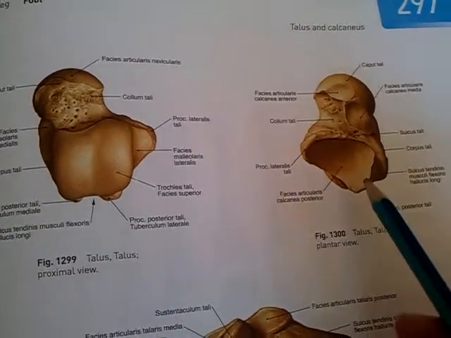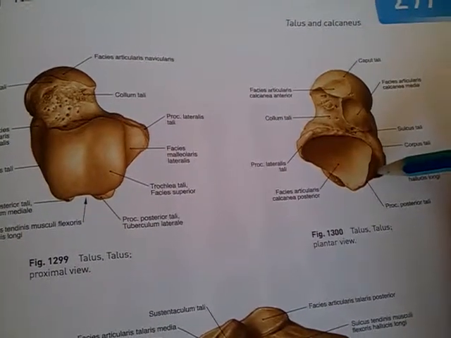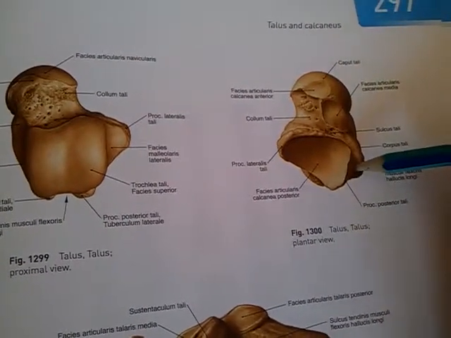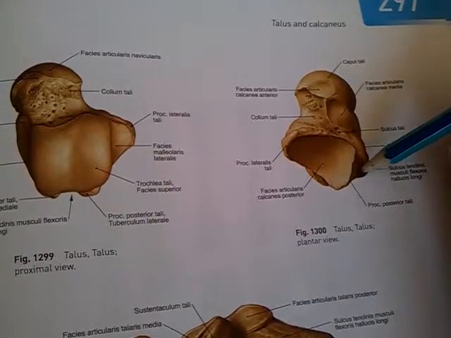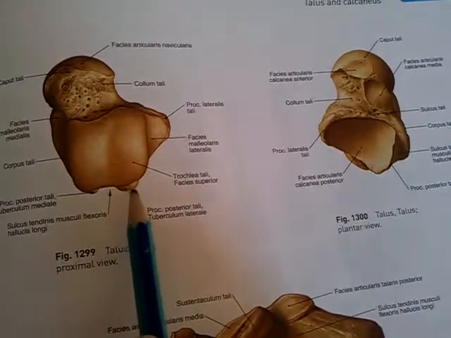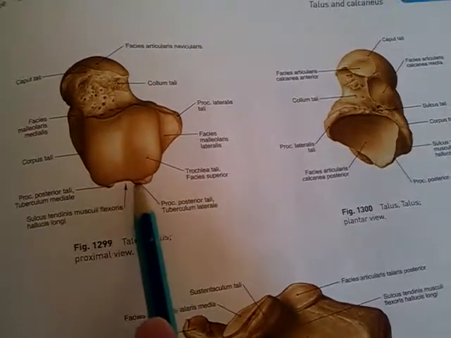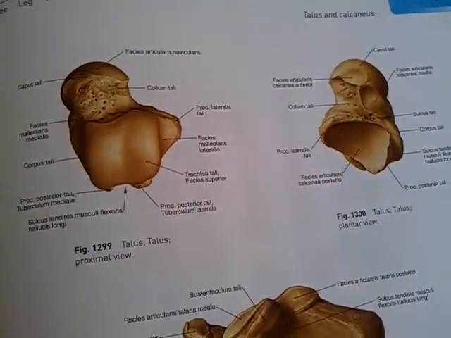It also has a posterior process, which is divided by a groove for the flexor hallucis longus muscle into medial and lateral tubercles of the posterior process.